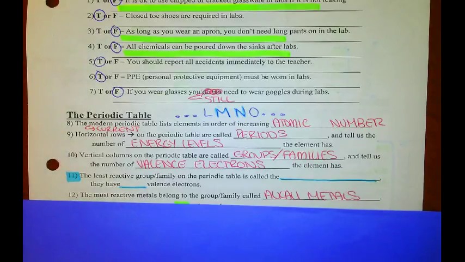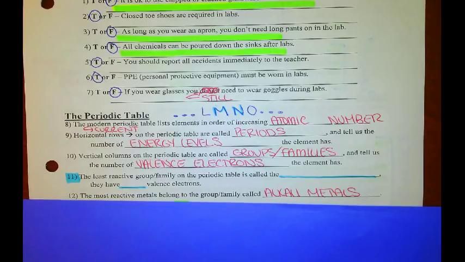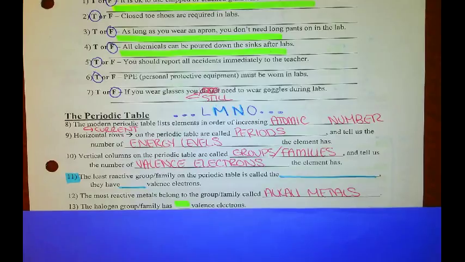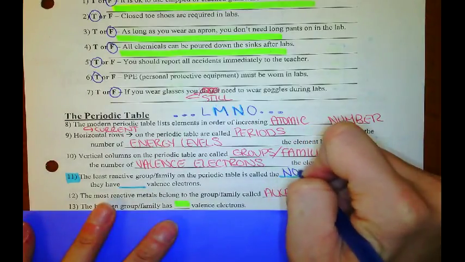But let's look at number 11 together. Number 11 says the least reactive group or family on the periodic table is called the blank, and they have blank electrons. Okay, so the least reactive, those are the people who don't farm their own food, they don't cook their own food, they don't fold their own laundry. That would be the kings and the queens. They don't have to do their own stuff. Or the nobility, okay, noble gases.